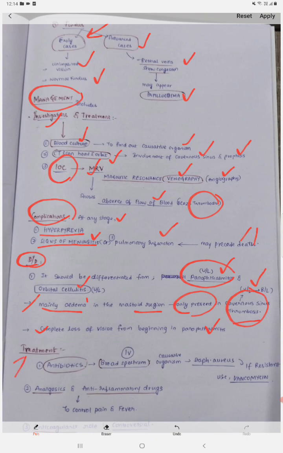So we are ultimately going to treat the patient with antibiotics. You may think it is a thrombosis, so can we give anticoagulants? It's still controversial, so don't go for anticoagulants. Antibiotics are the mainstay of the treatment. You need to go for broad spectrum antibiotics.